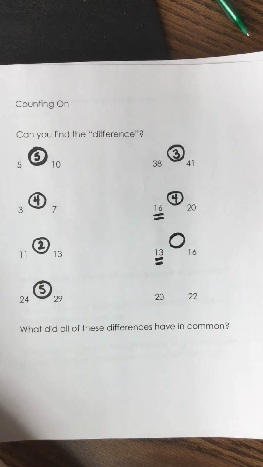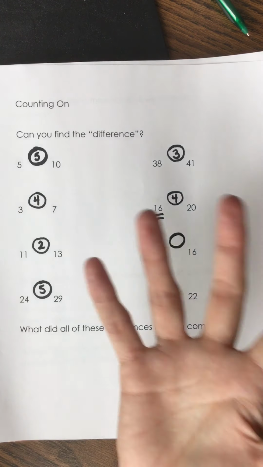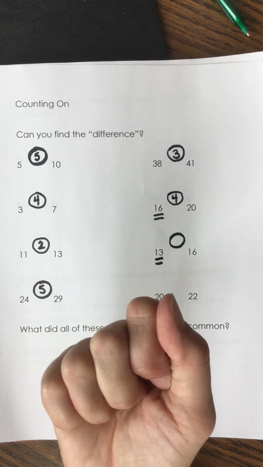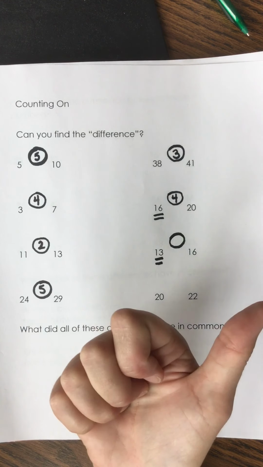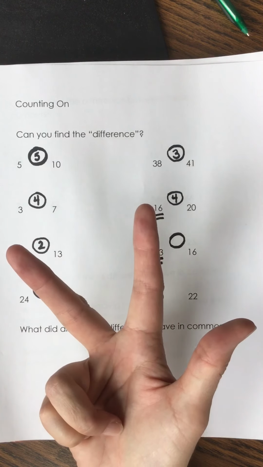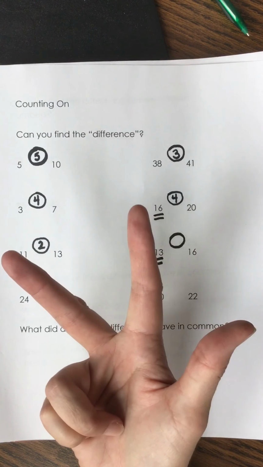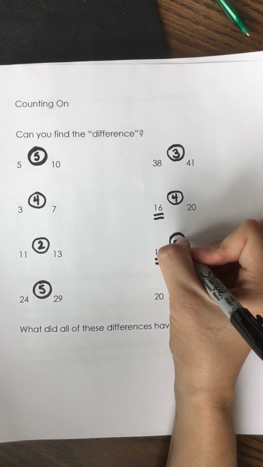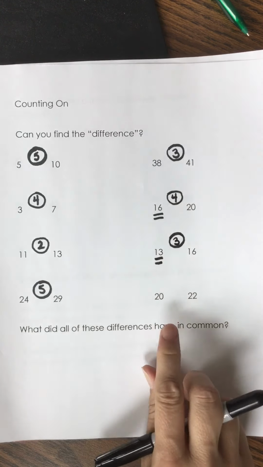So, can everybody quietly capture number 13? Okay, now we're going to count on from 13. 14, 15, 16. What's the difference between 13 and 16? 3. That's right, it's 3. Okay, let's do just that one more on this page.